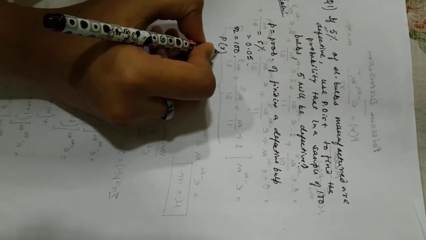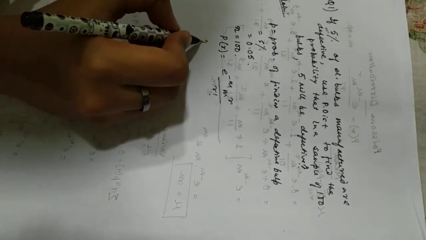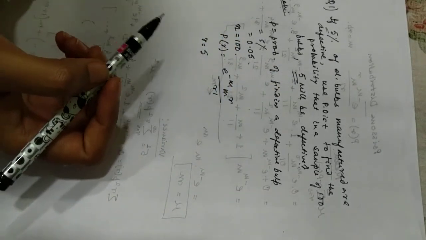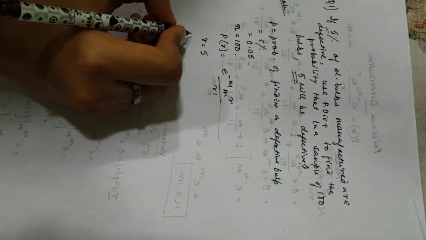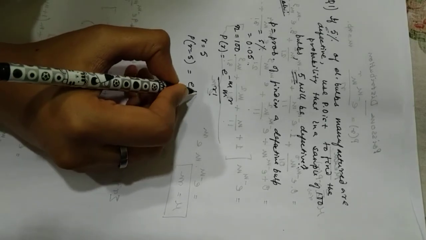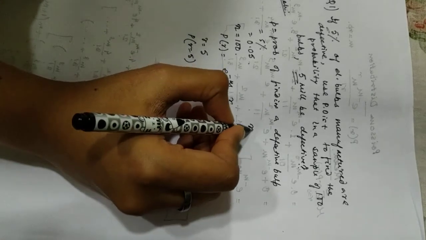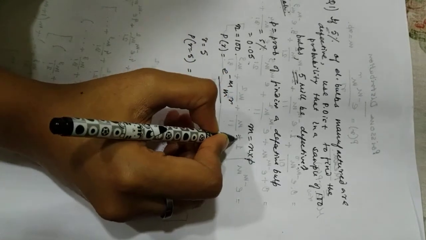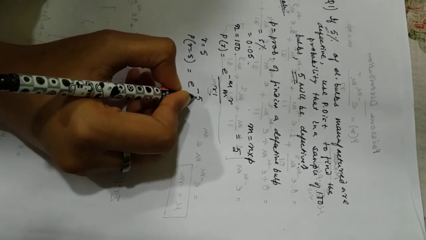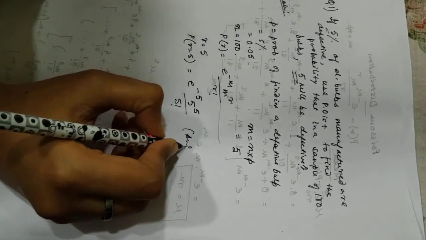So we know that Poisson distribution is given by e to the power minus m, m to the power r, over factorial r, right? Over here our r is 5 because the variate will take the value 5, that is 5 defective bulbs. So we have P(5) equal to e to the power minus m, and you have to find m. Now m is equal to n into p, right? So it is 5. So we have e to the power minus 5, 5 to the power 5 divided by factorial 5. So this is your answer.